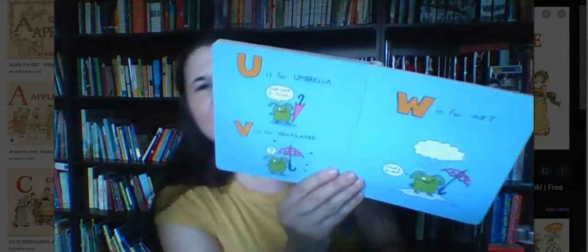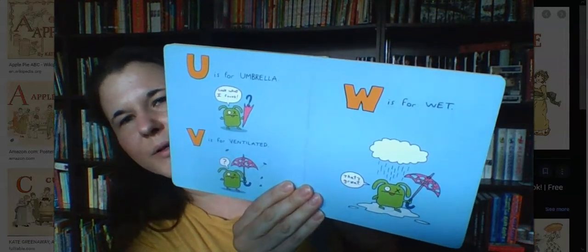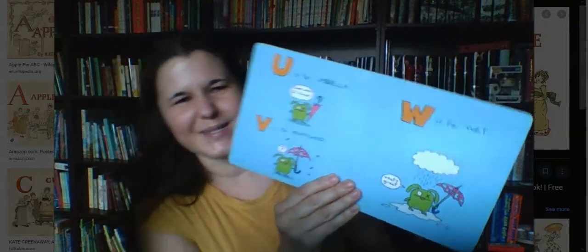Let's see. I'm trying to find another page that's good. Oh yeah. U is for umbrella. V is for ventilated, because it has holes. W is for wet, because it didn't protect him. So yeah, this little book is really cute. I like that.